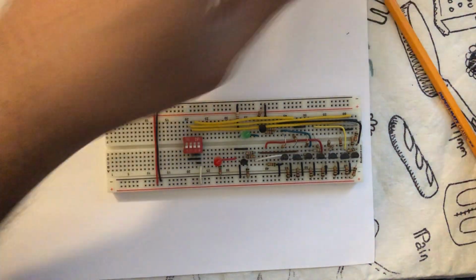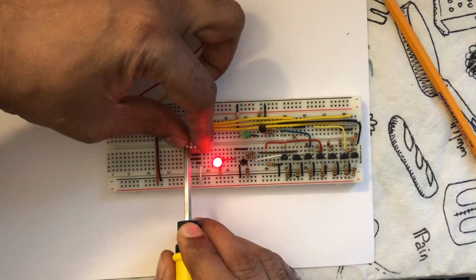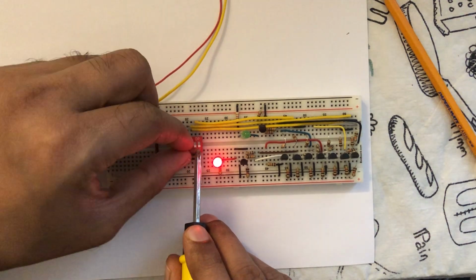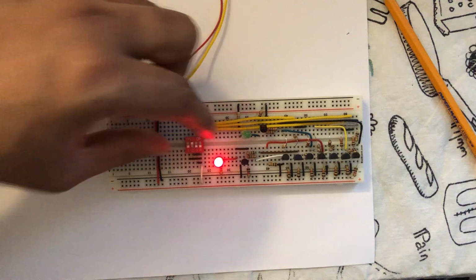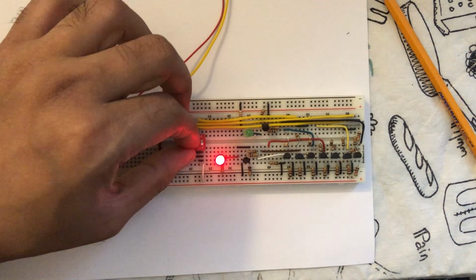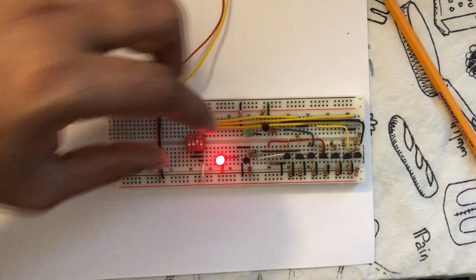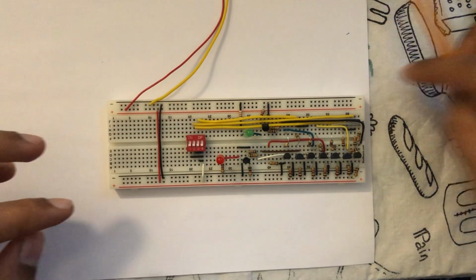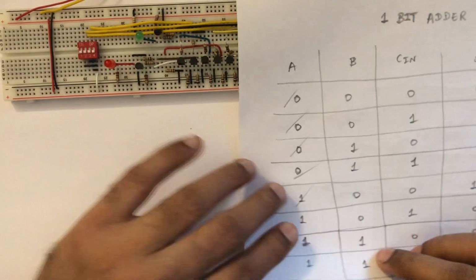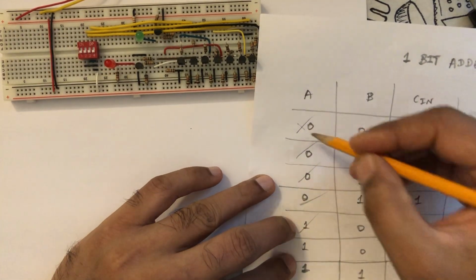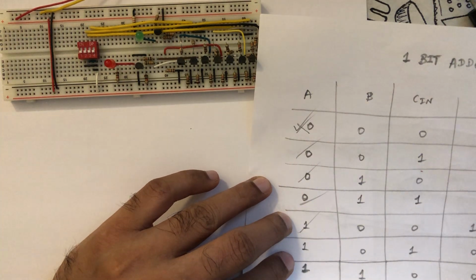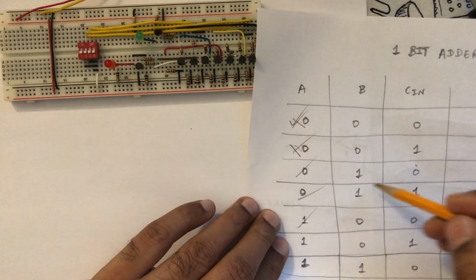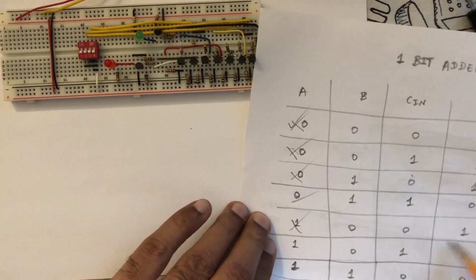Let me try that. When I switch on the A input, I get output. When I switch on the B switch, again I get output, and when I turn on the C carry in, again I get output, the sum out. Okay, so we can say that we tried this one, it worked, this logic worked, this one worked, and this one worked as well.